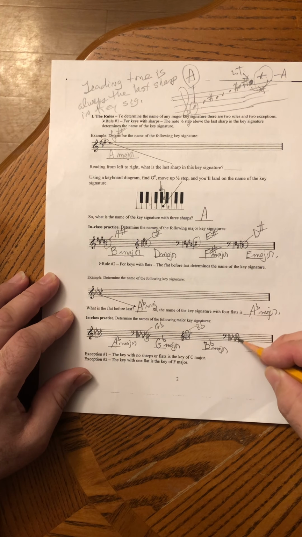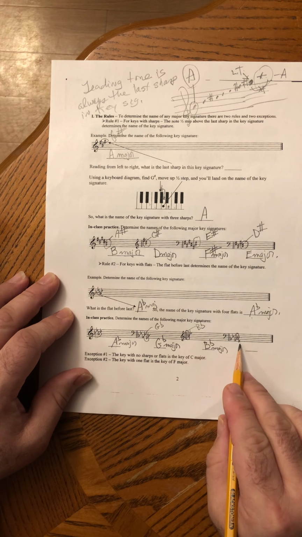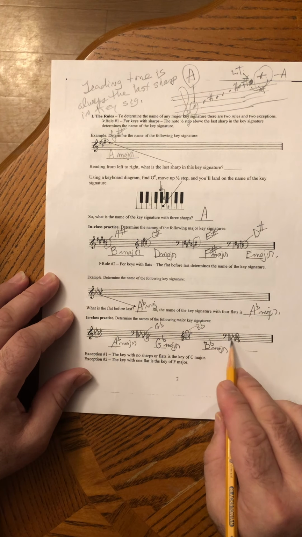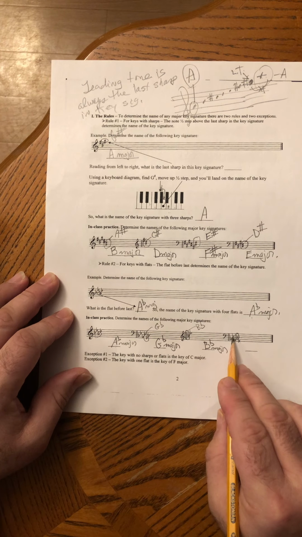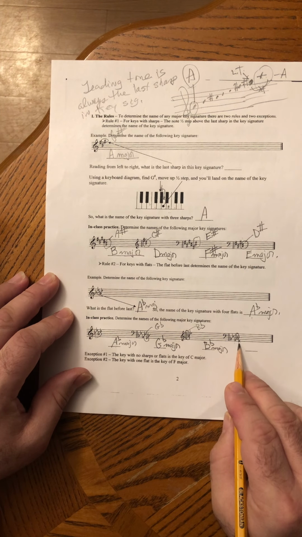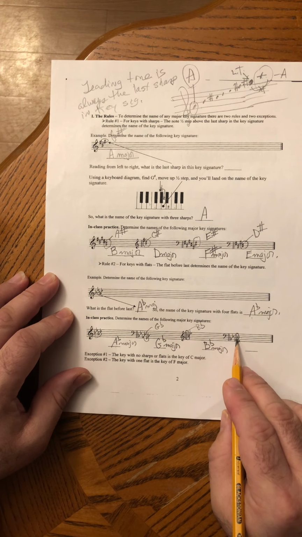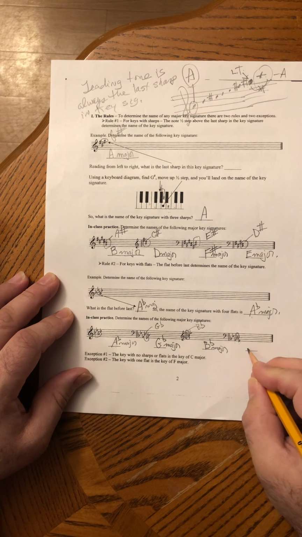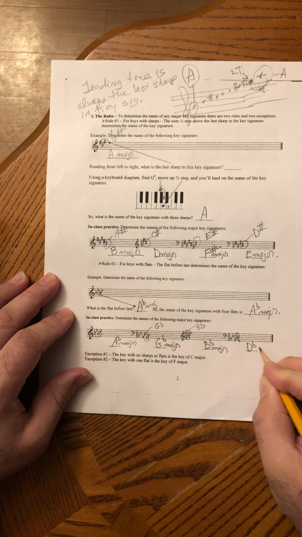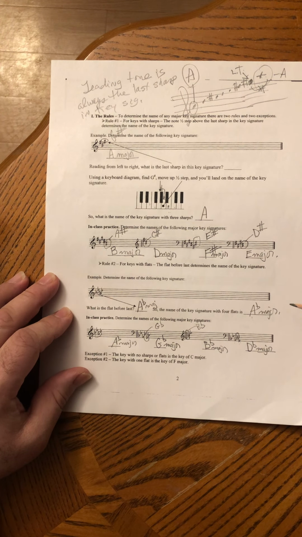Now notice there's a zigzag. Be careful not to just go back in a line here and say, well, it's A flat. There's a zigzag, so here's 1, here's 2, here's 3, here's 4, here's 5. So the flat before last is a D flat. So this would be the key of D flat major. Okay, so that takes care of the 2 rules.